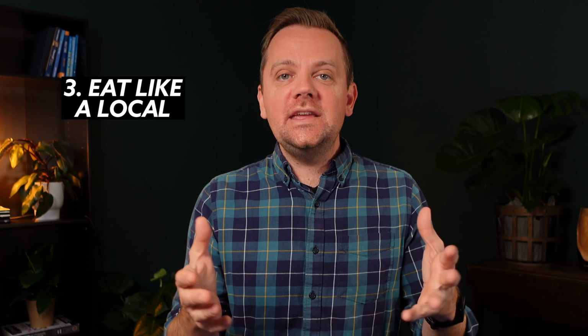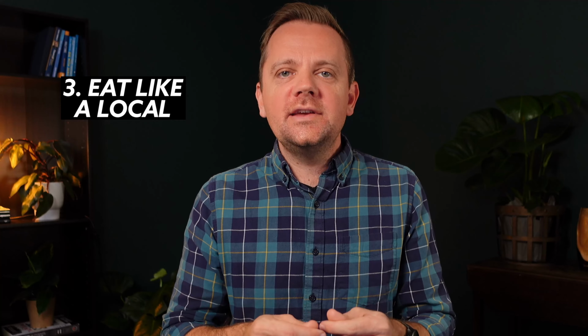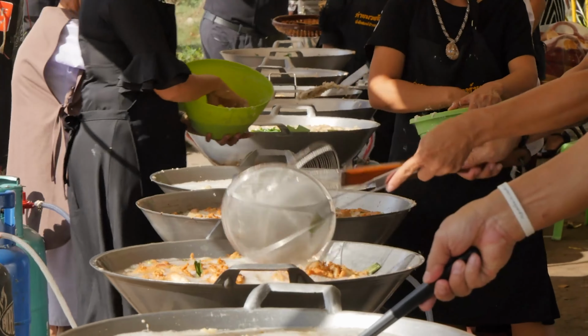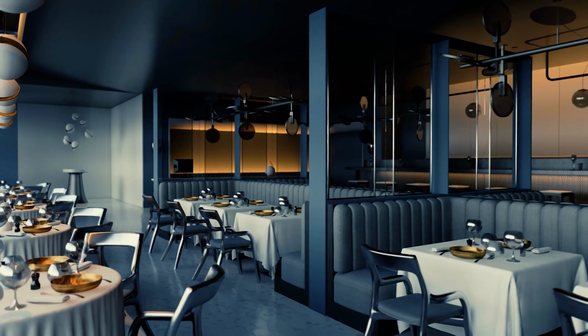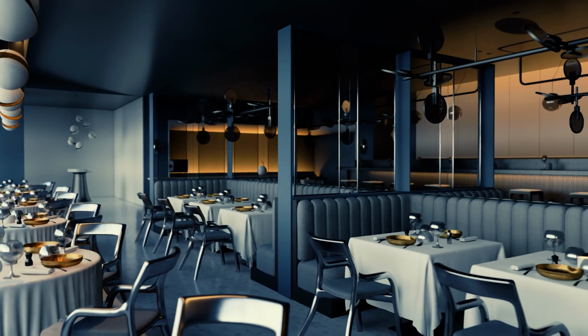And then number 3 is eat like a local. Find street food or small markets where you can find food instead of going to touristy restaurants or high-end restaurants and experiencing that. Of course, budget a little money for those things. But for example, if you're walking around Thailand, you could get street food for about $2 a meal instead of getting pulled into a restaurant and having to spend $20, $30, $40, $50 or more.